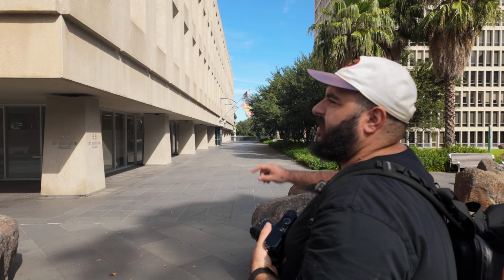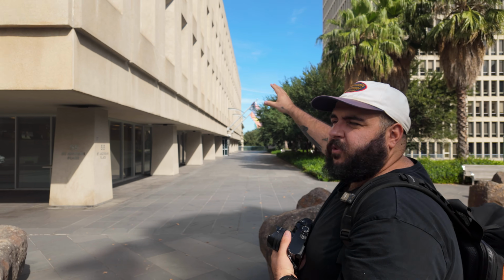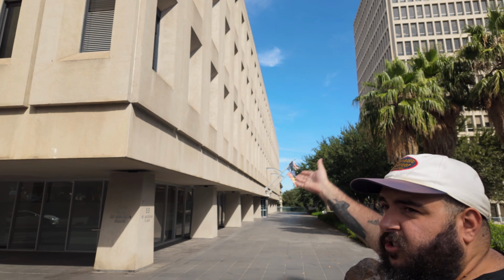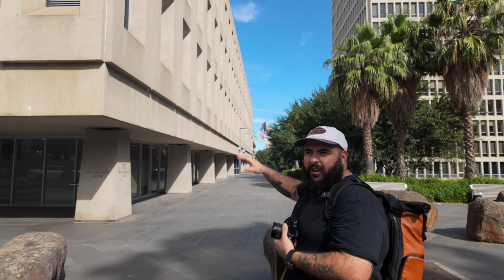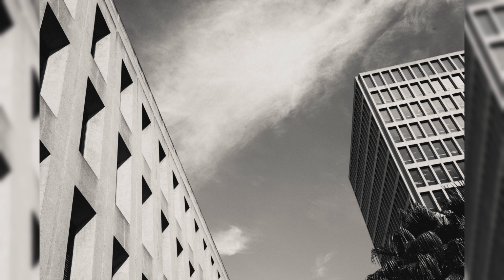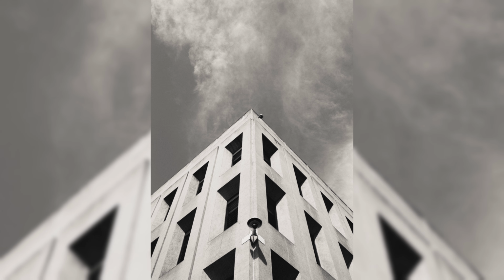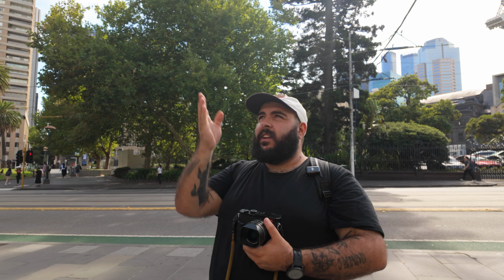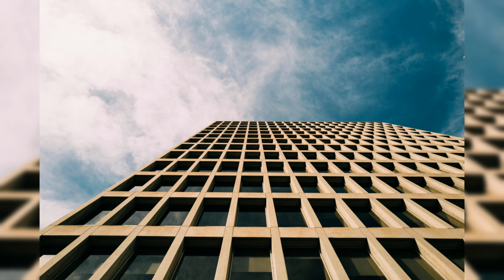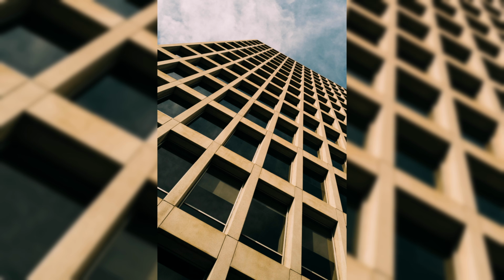I really like the way that the shadows on this building are kind of accentuating the lines that are already there. So I'm just going to take a couple of photos, see what I've come up with, and then we'll continue walking around. Yeah, so with images like this, I usually like to punch in a little bit. We can really see those little triangles. They're kind of everywhere and they kind of look like little indents. And that's what I'm trying to capture.